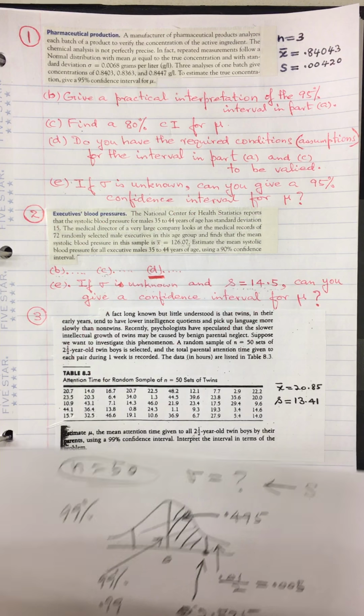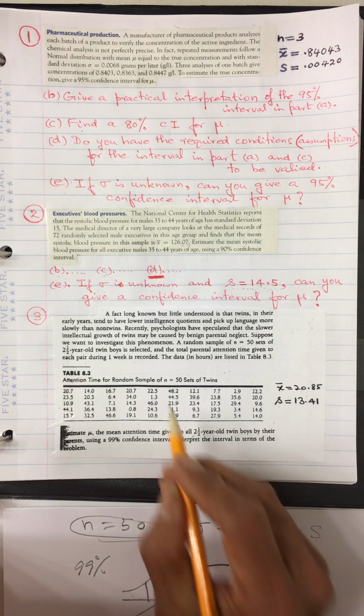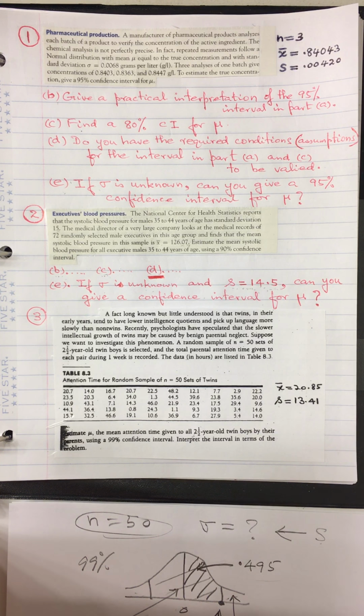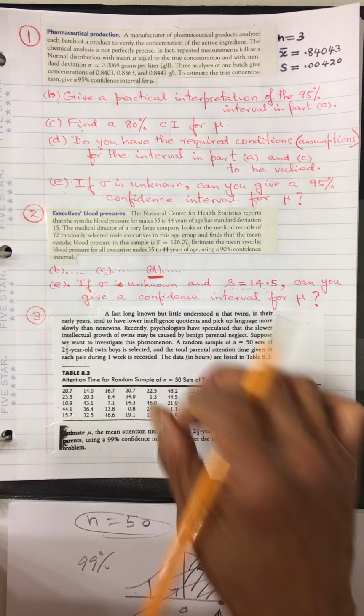So the assumption we are making is that this is a big sample. That's why we could have done it even though we do not know anything about the initial population. The initial population may not be quite normal, but still this sample is a very big sample.